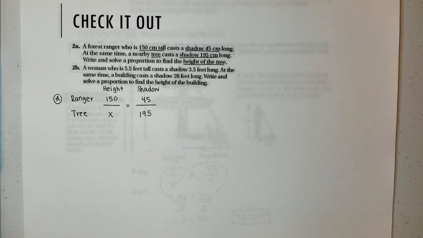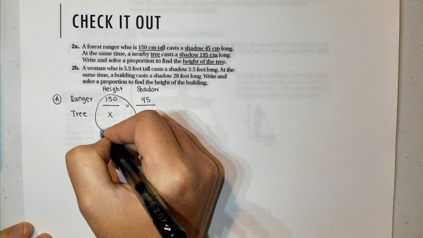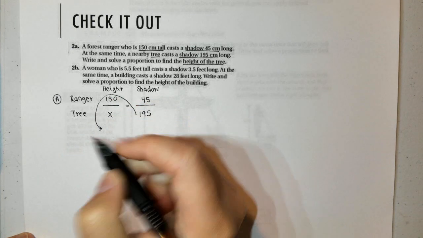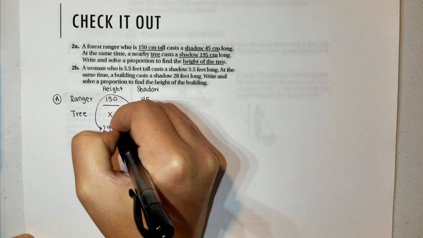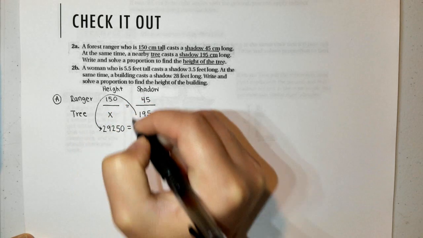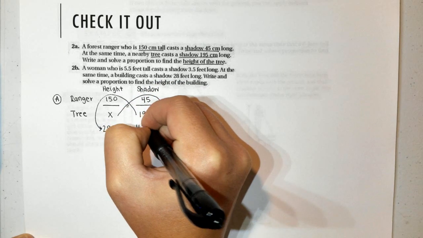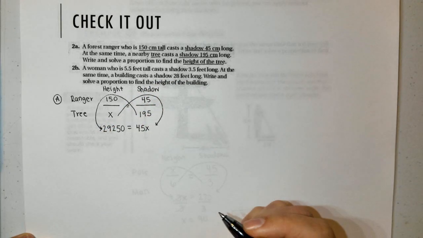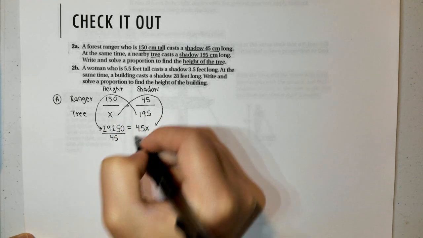So from here, I'm going to cross multiply. So 195 times 150 gives me 29,250. And then x times 45, 45x. Then I'm going to divide both sides by 45.